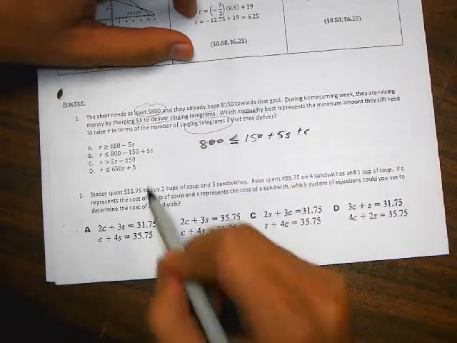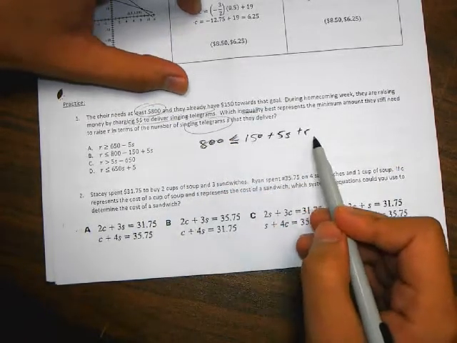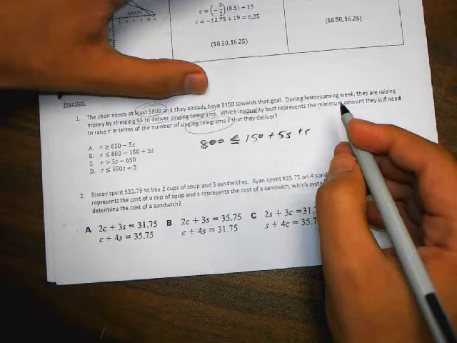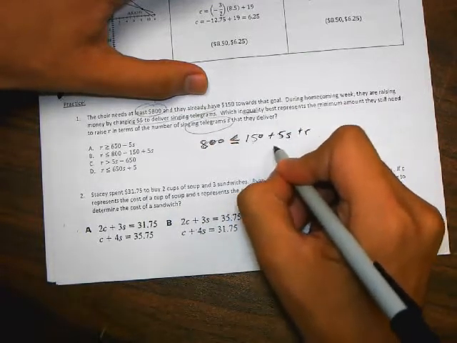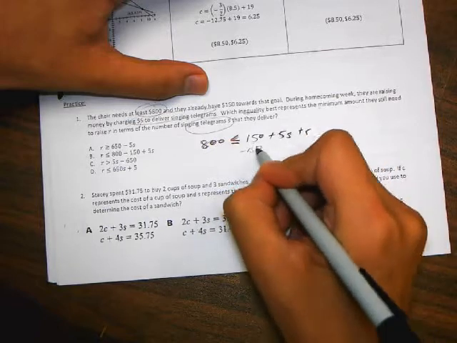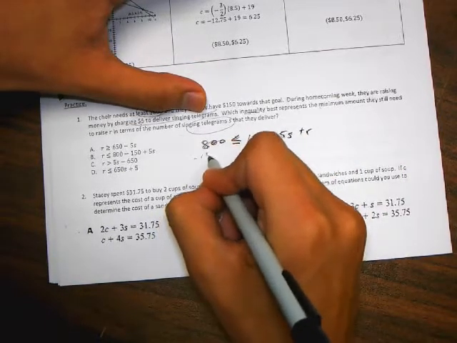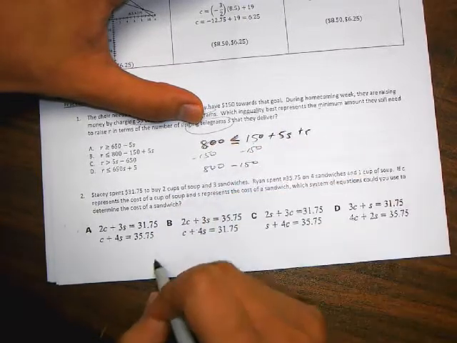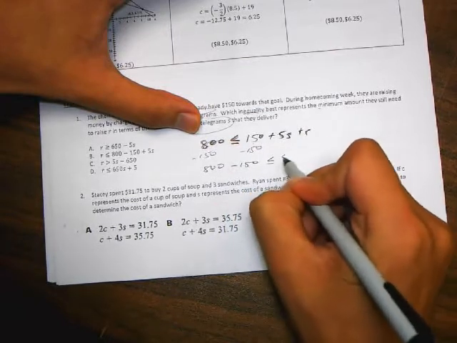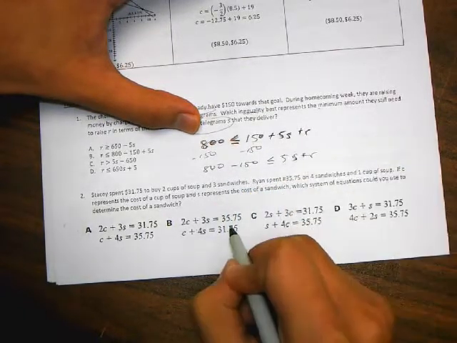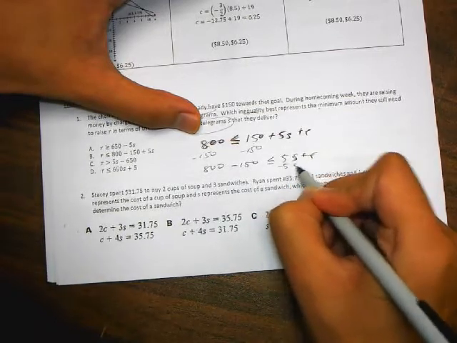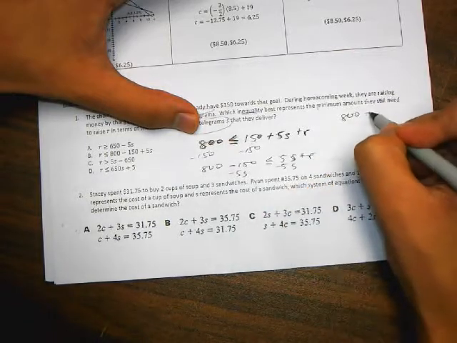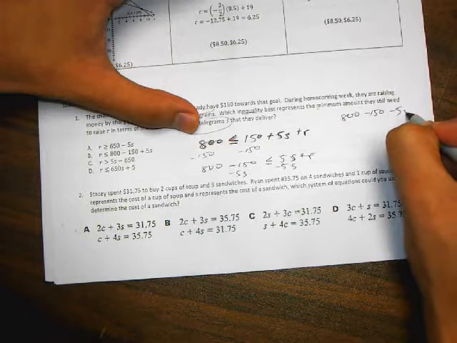that they need to complete the $800. So if we solve for R, we have to get R all by itself, so we move everything else to the other side of the inequality sign, the same way that we do for equations. So first, let's subtract 150. 800 minus 150 is less than or equal to 5S plus R. Now R still isn't by itself, so we subtract 5S, and we're left with 800 minus 150 minus 5S is less than or equal to R.